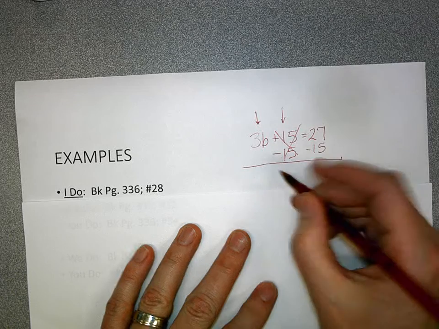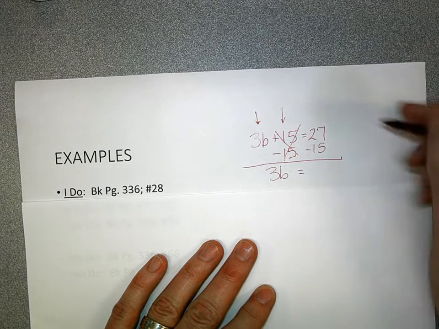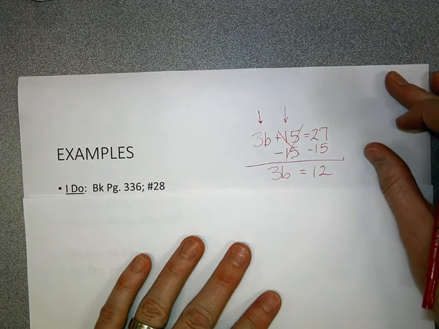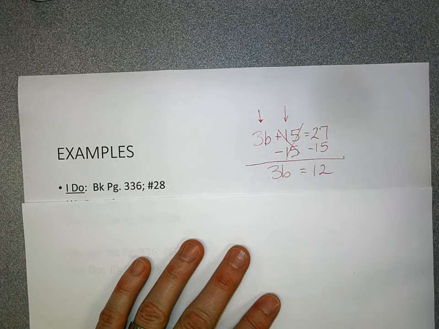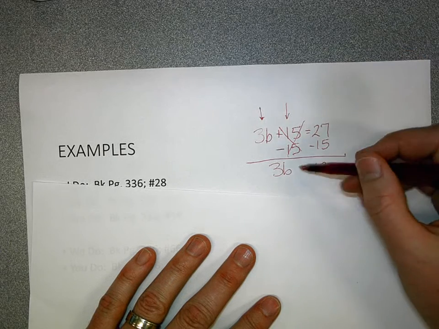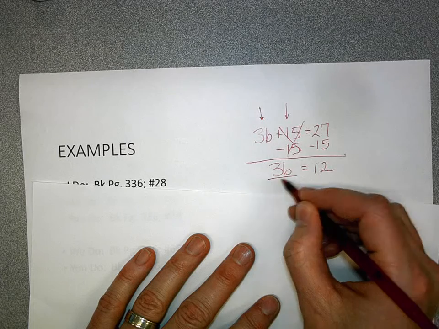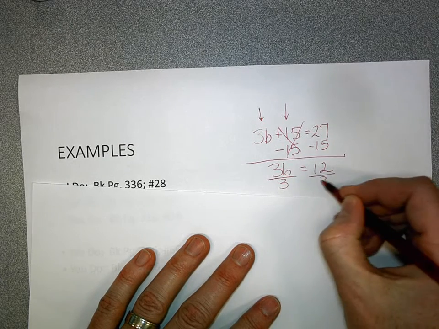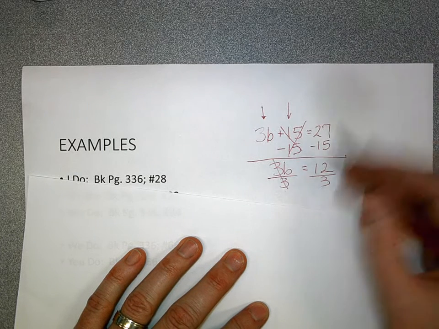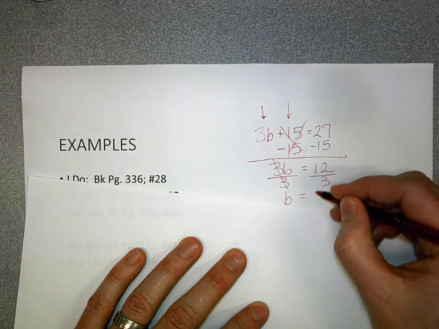That's gone. Remember, inverse cancels out. So I bring my 3b down. I bring my equal sign down. And then, of course, 27 minus 15 is 12. Now it's just a one-step equation. So I find my variable, which is the b. Stick to that side, the left side there. It's being multiplied by 3. We talked about this the other day, right? We do the opposite, which is divide by 3. Write it in fraction form, our division. We work downwards. And then the inverse cancels out. So we have isolated the variable. b is equal to 4.